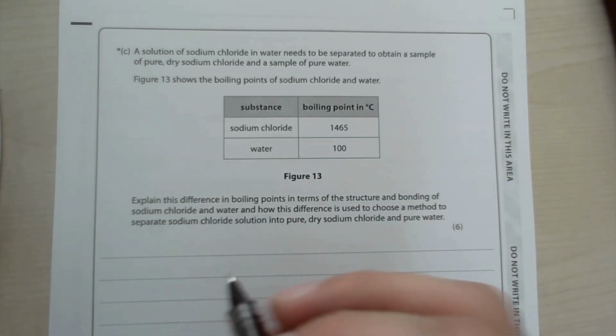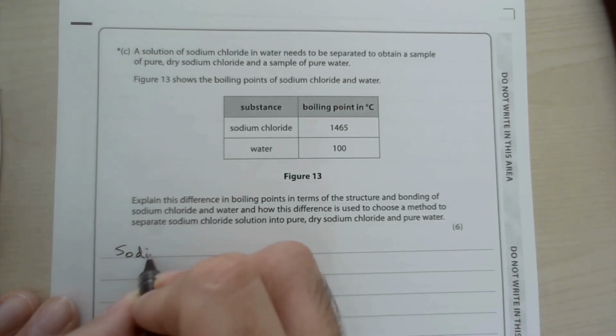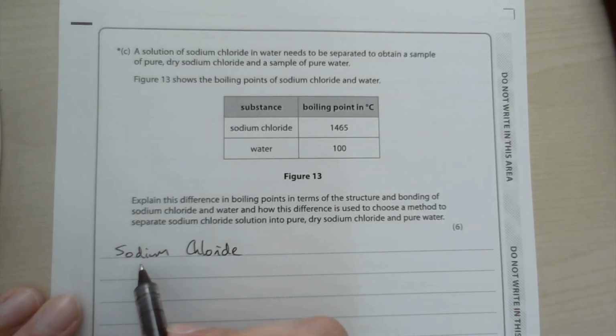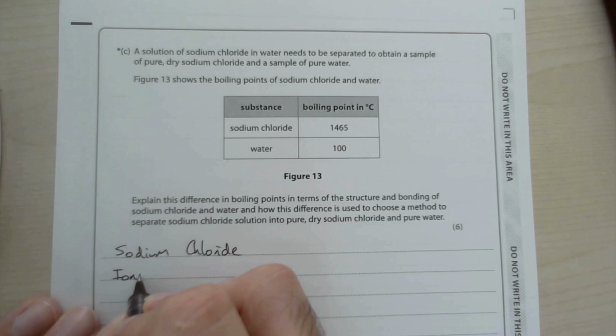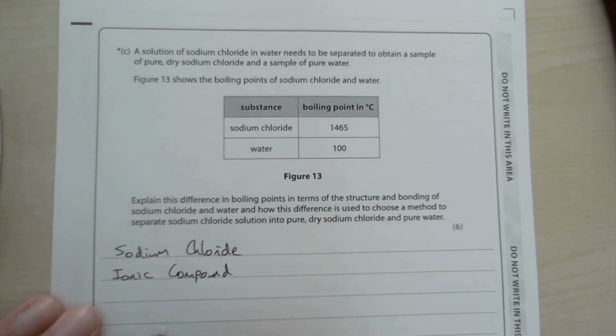Okay, so let's break down the different things that we have got. So sodium chloride. That's a metal and a non-metal. So it's an ionic compound. And we know that ionic compounds form giant lattices. We have got oppositely charged ions.